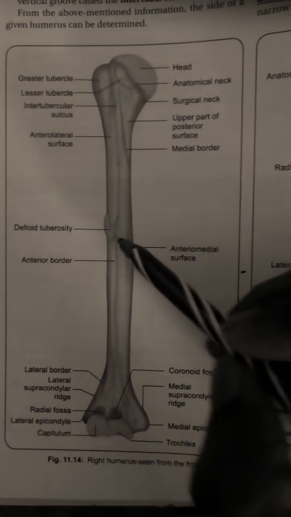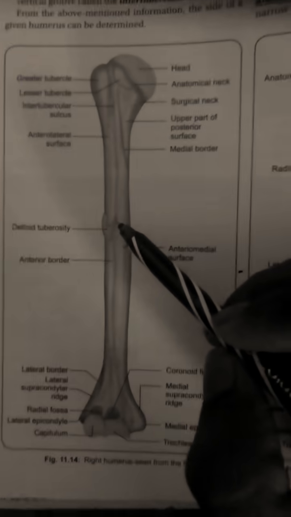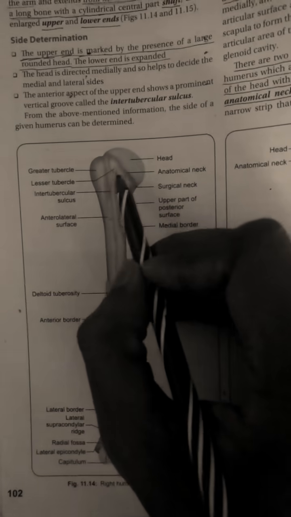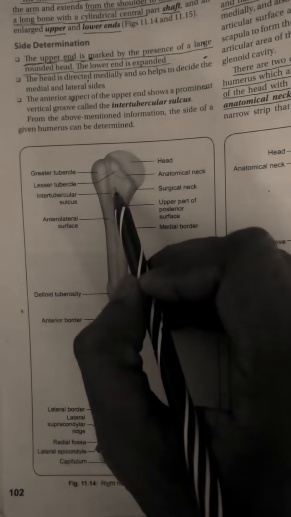This is the shaft. When we see the shaft, between the greater tubercle and lesser tubercle there is the intertubercular sulcus. It is also known as the bicipital groove. There are two lips, one medial lip and one lateral lip. The medial side of the greater tubercle continues to form the lateral lip, and the lateral side of the lesser tubercle continues to form the medial lip.